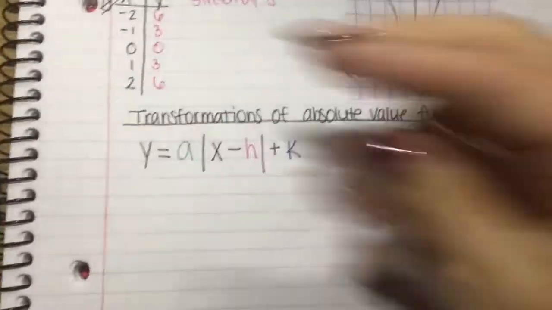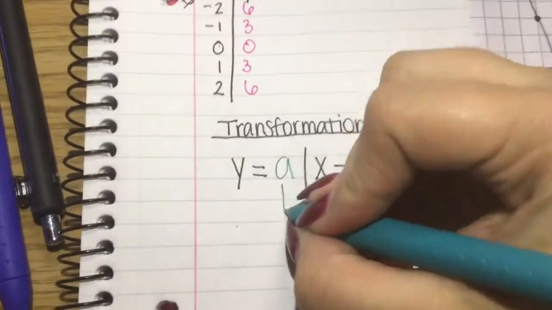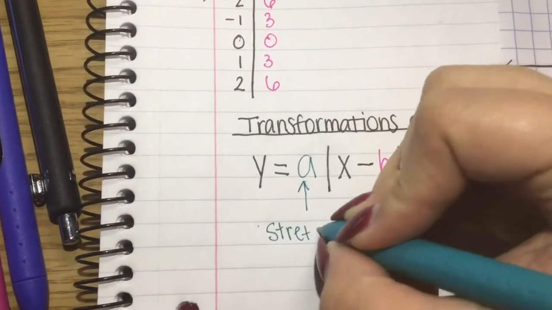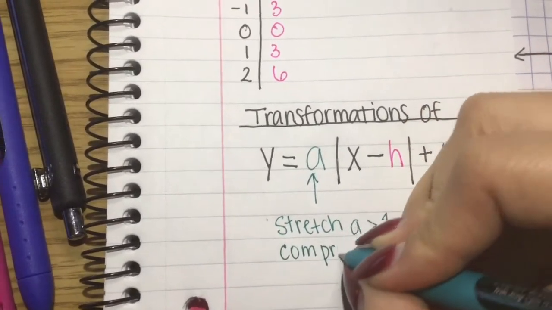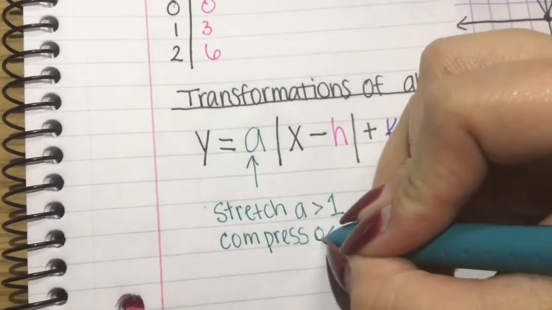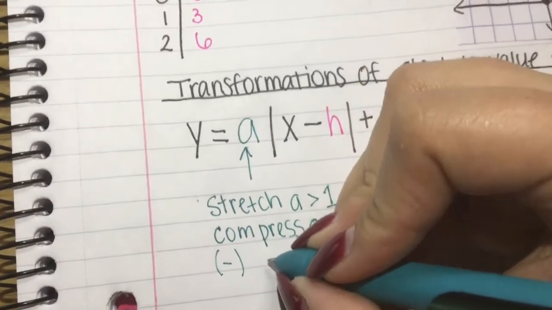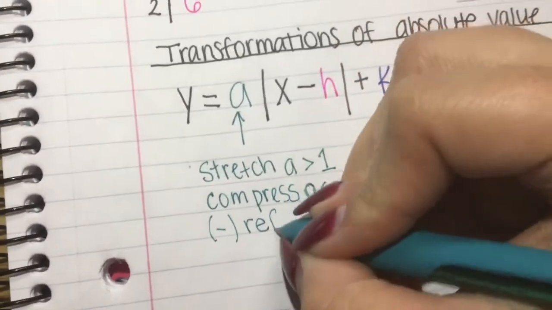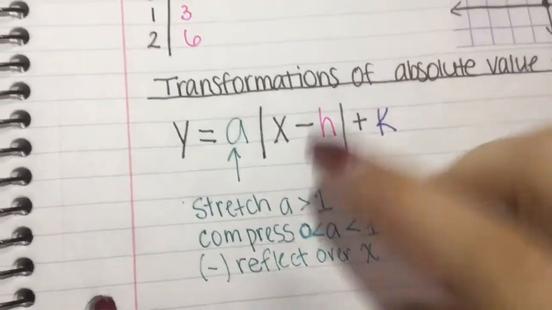Transformations happen in every single type of function. You'll see A, H, and K quite a bit. This A is very similar to question 4. When A is bigger than 1, it's going to stretch our function. When A is a fraction between 0 and 1, it's going to compress or shrink our function. And then if that A value is negative, it could flip our function over or reflect our function over the x-axis. The H value that we saw in question number 2 moved us to the right 3 units.